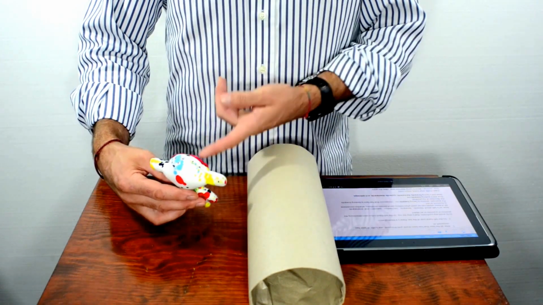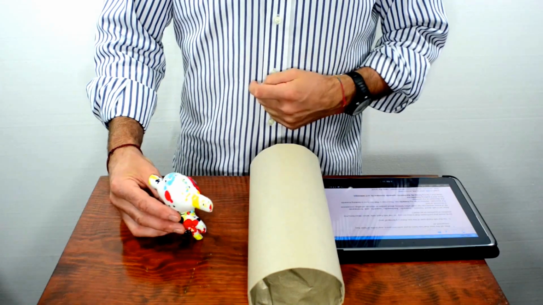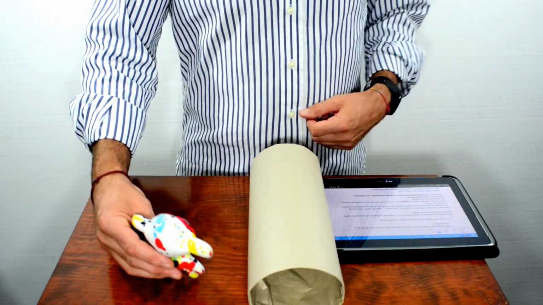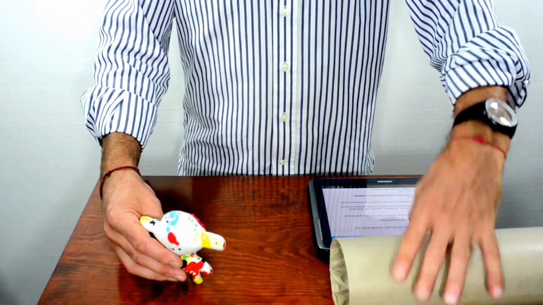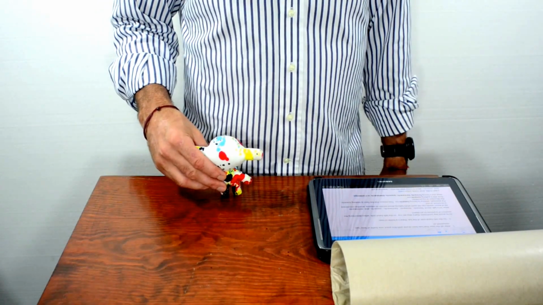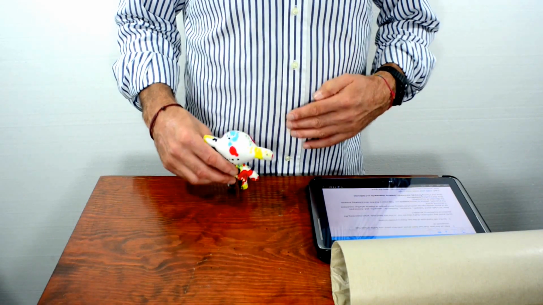This means that her face is looking towards the direction of my position. Now, move the tube. Now she's walking towards me. This means that she is walking towards the direction of my position.